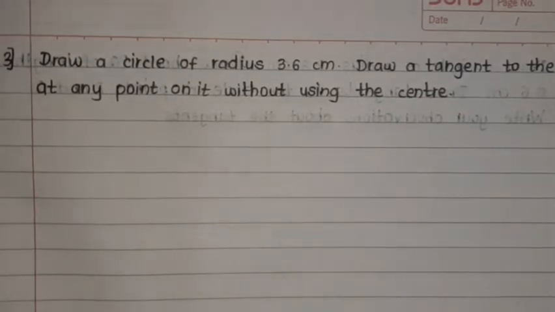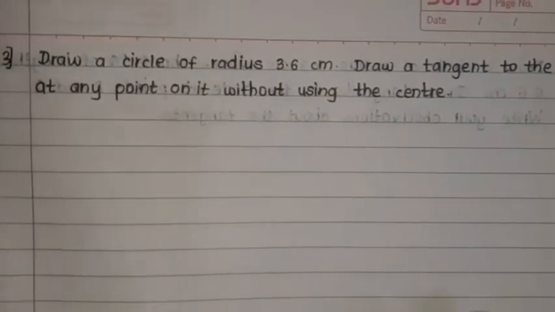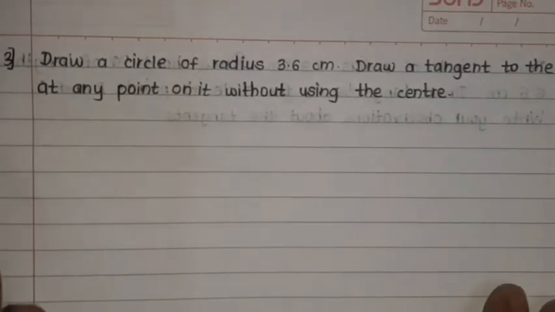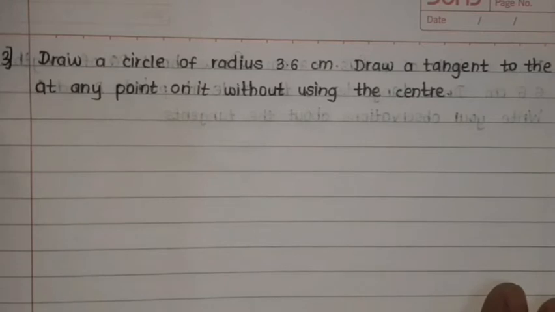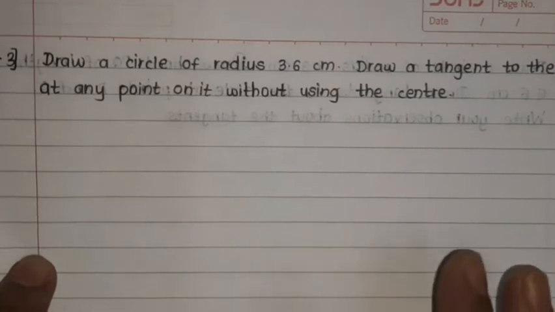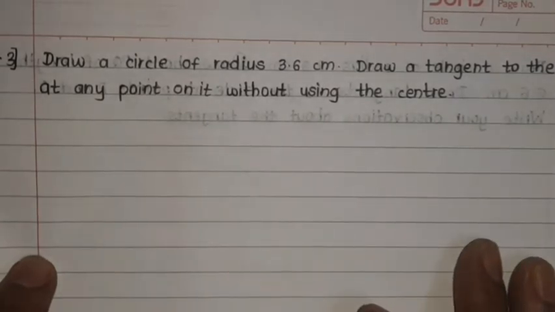Now dear student, see, this is the most important type of construction of a tangent. As earlier we completed one construction in which we use the center of a circle. Now here we do not have to use the center of a circle.